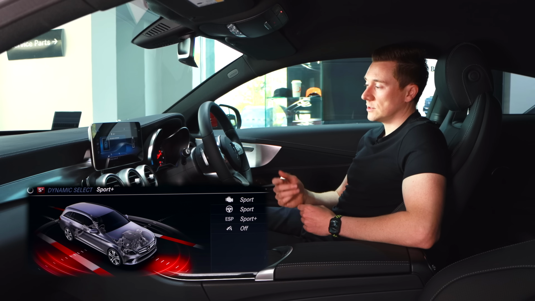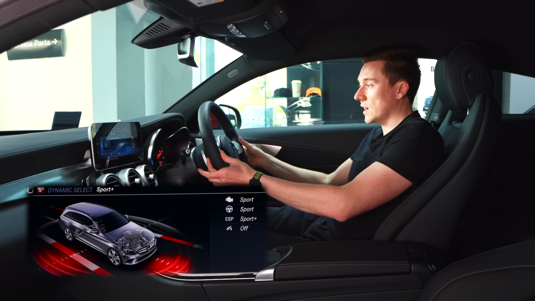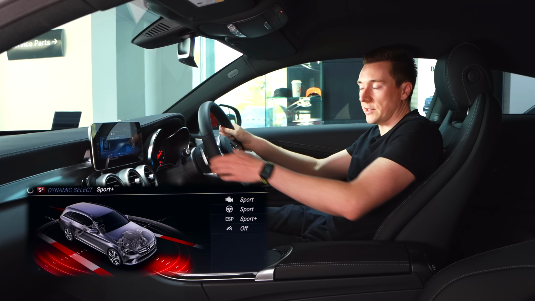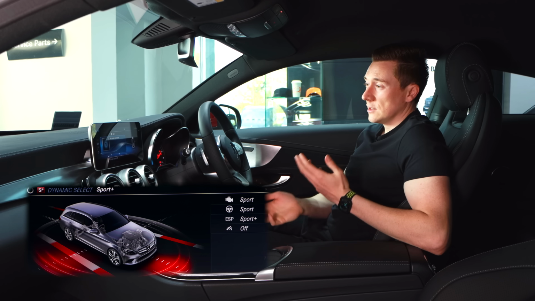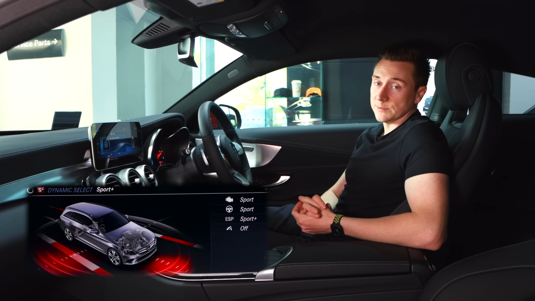Now, as you go through these modes as well, you'll also find that the steering weight will get just a little bit heavier to aid that sporty driving style. So those are the differences really between these modes.